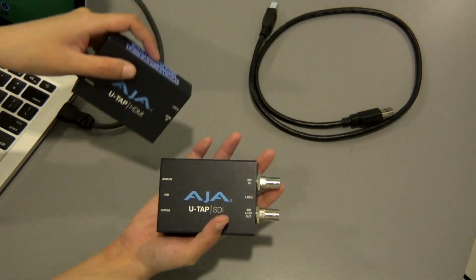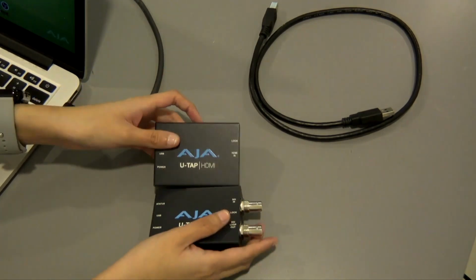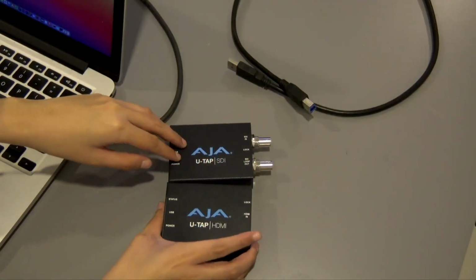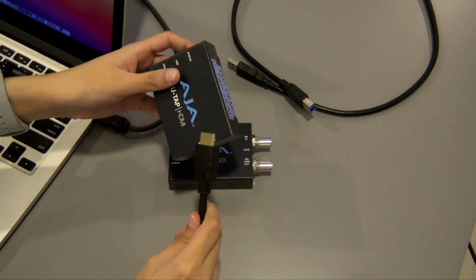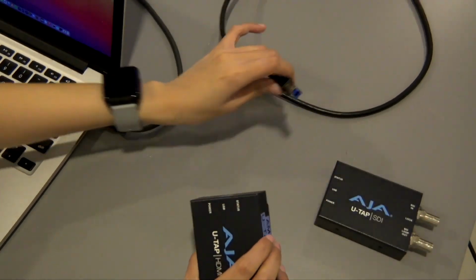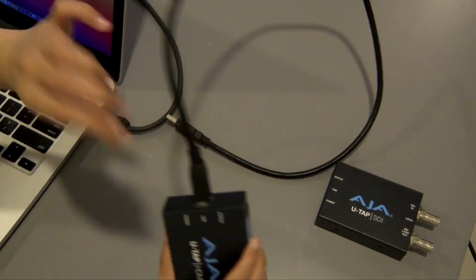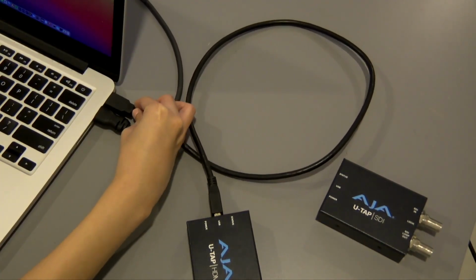So now it's time for the demo. Let me show you how to set up UTAP HDMI in Zoom first. First of all, patch the HDMI input source to the UTAP. Then connect the UTAP to your computer with the provided USB 3.0 cable.